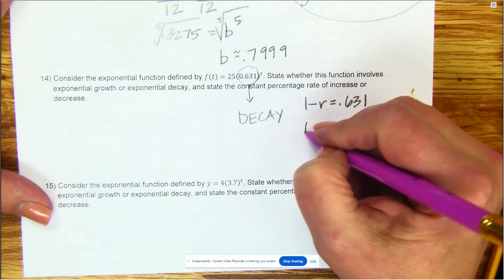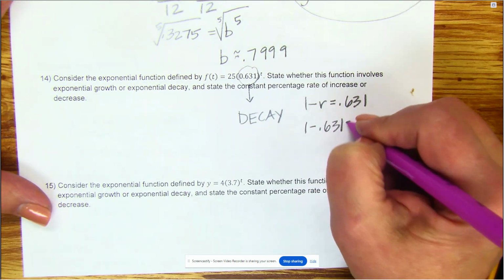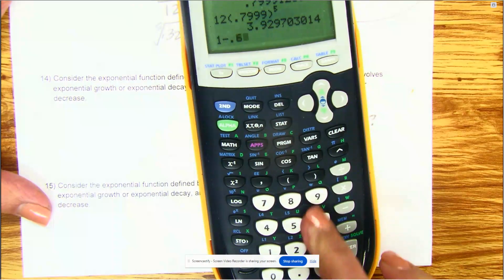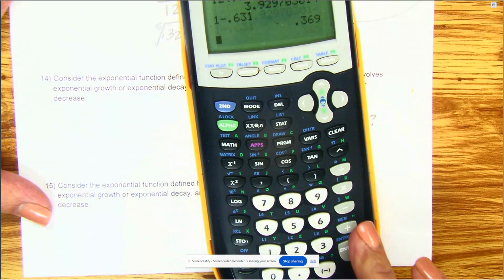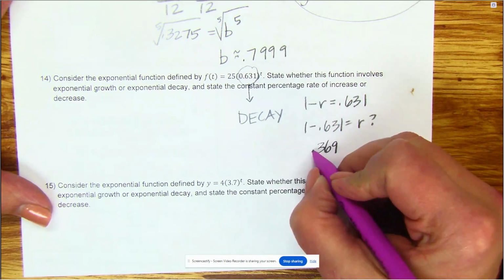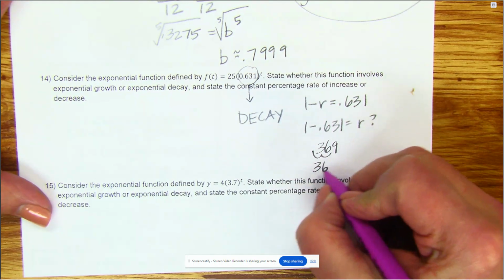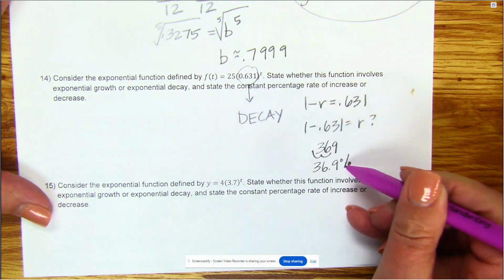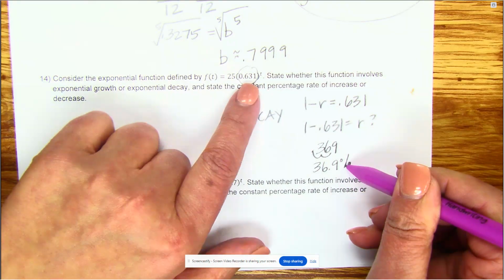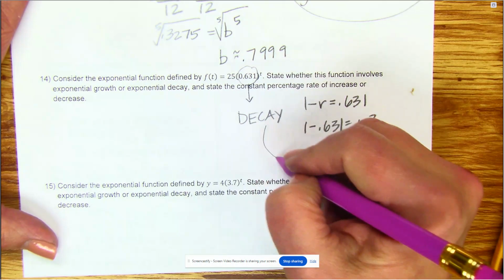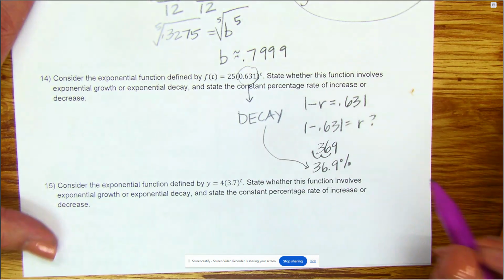You're going to do 1 minus 0.631 and figure out what that rate was. So 1 minus 0.631, 0.369. So that converted to a decimal is 36.9%. So whatever this was, it was losing 36.9% because it's retaining 63.1. So exponential decay by 36.9%.